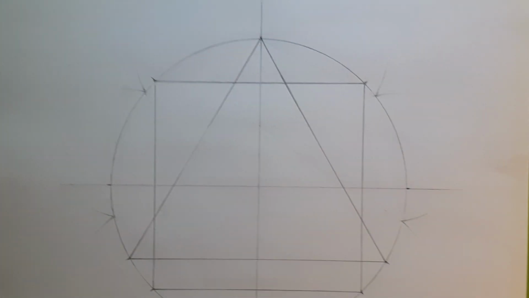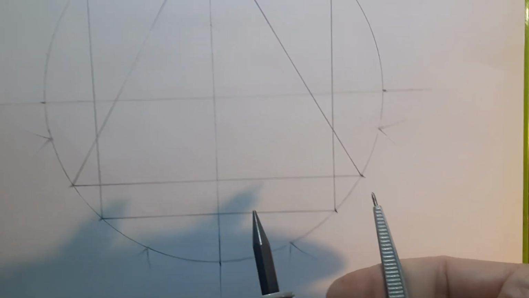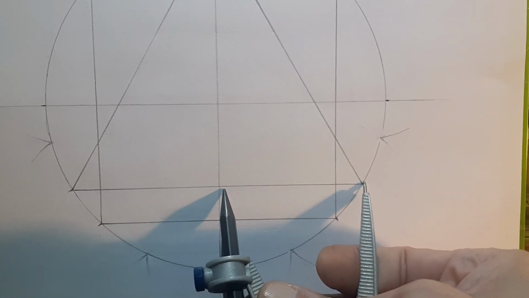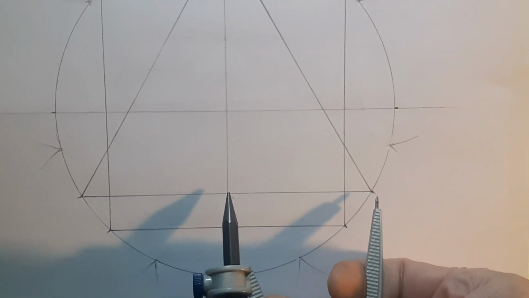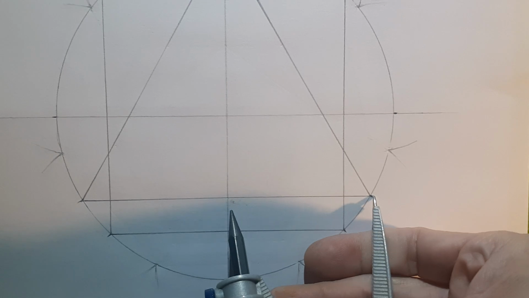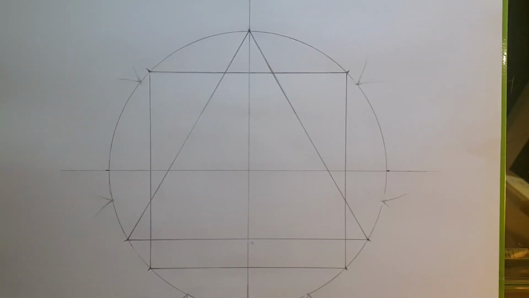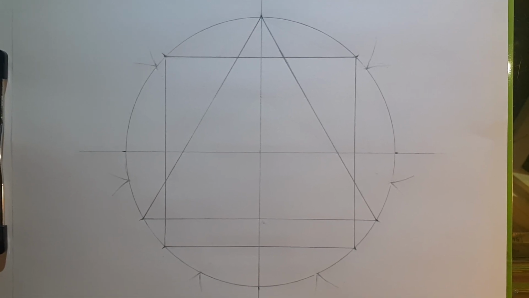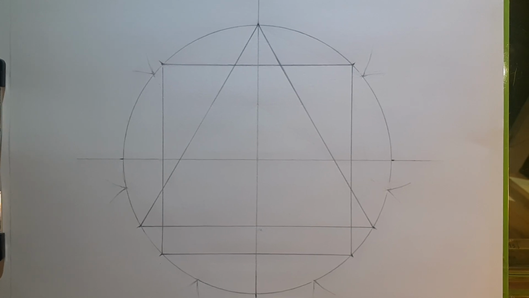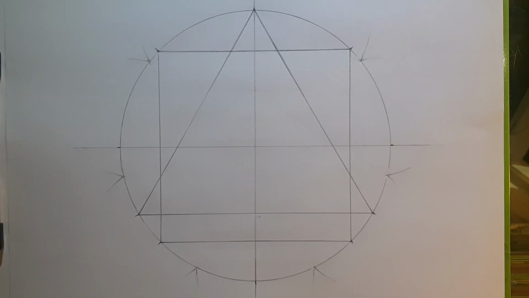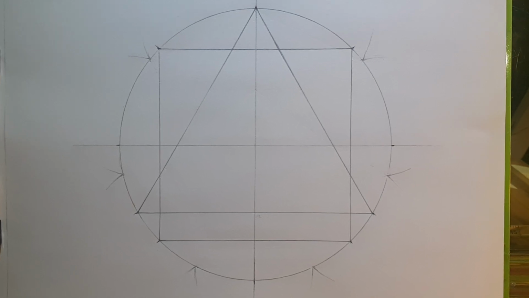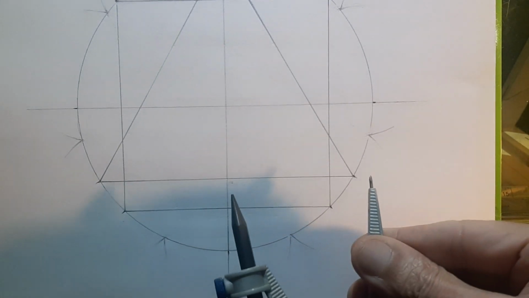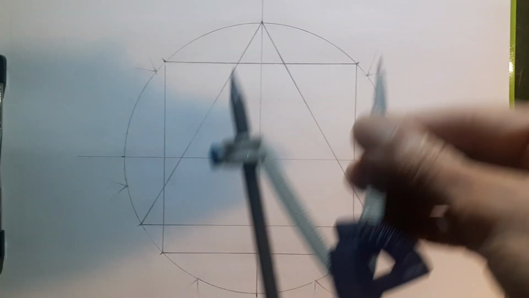Okay, this one. This is really cool. I had not found this one before using this method. Okay, that little measurement. So, in fact, for this one, you don't need the square, but I started off using this format, and this is how I found this. Okay, so for this one, you need the circle and you need the triangle.